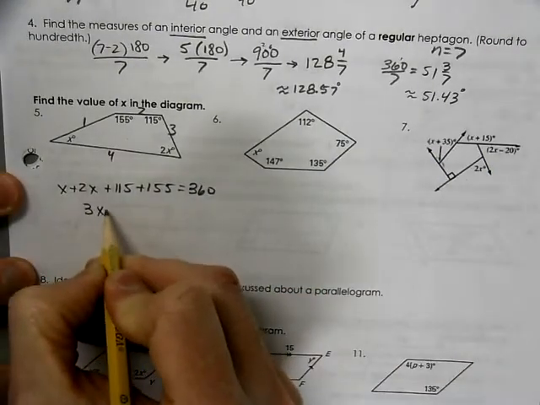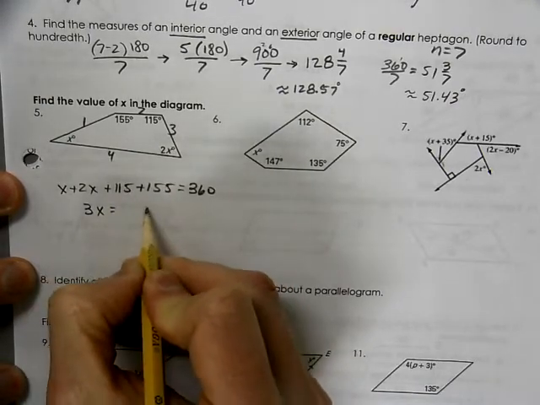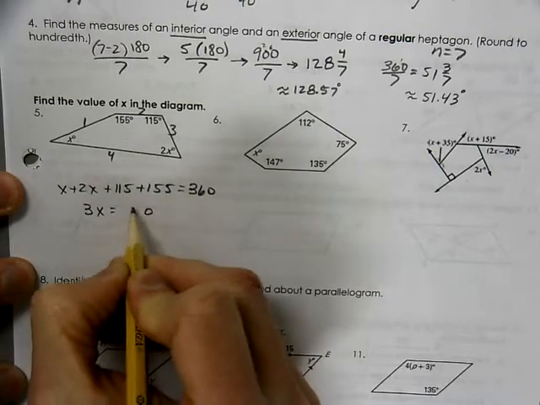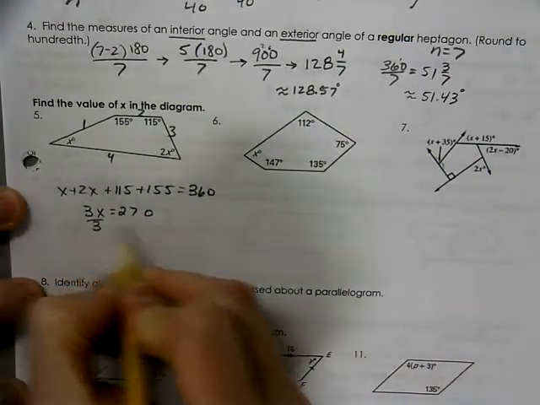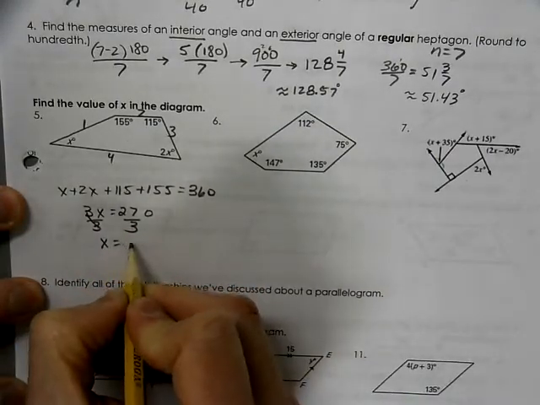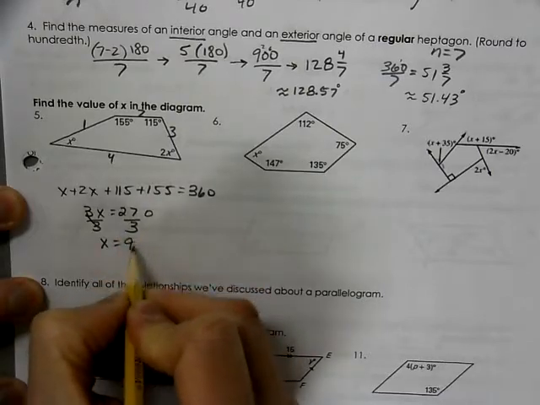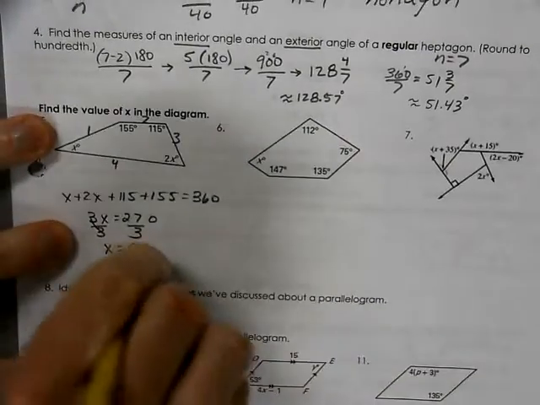So that's 3x gives us 270. Divided by 3, my x has to be 90. Nope, sorry.